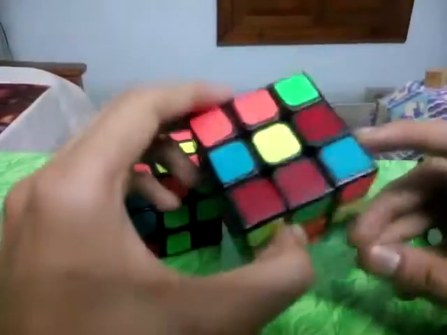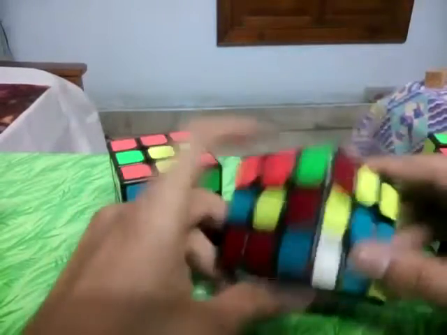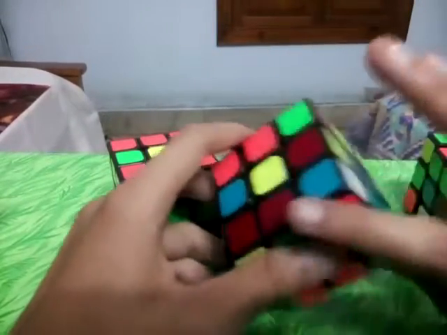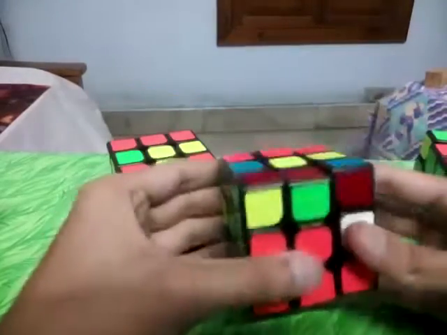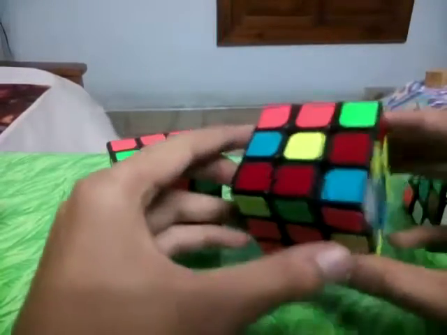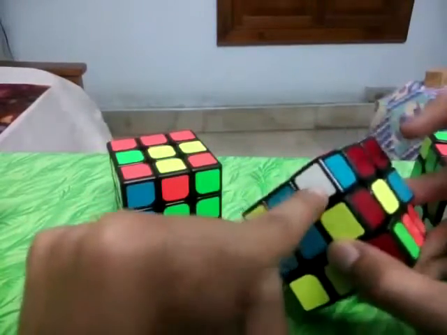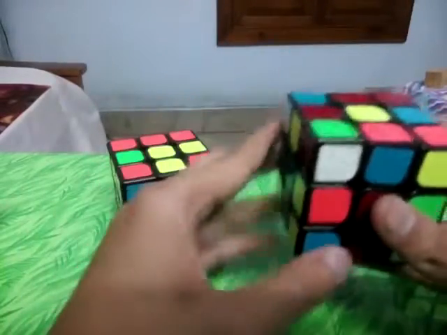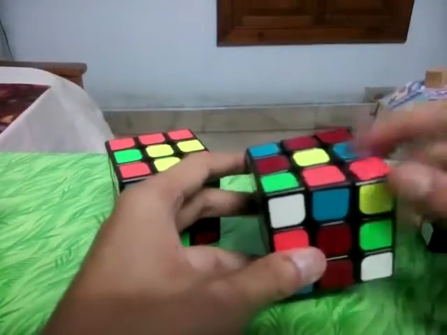But since most of us are right-handed, I have seen beginners always use the right hand to insert the F2L pairs. For example, if we see this blue, orange and white corner piece and blue, orange edge piece, most of the beginners do this. I mean, really they do this.